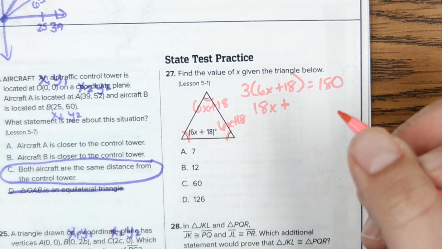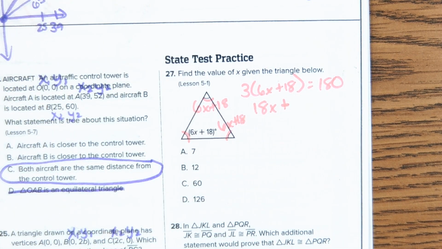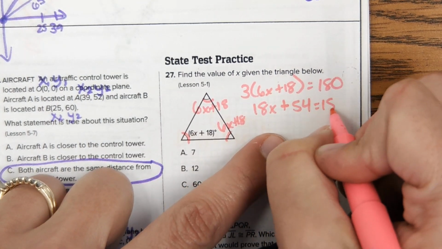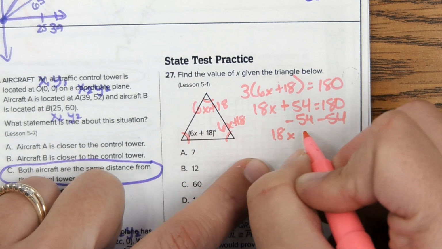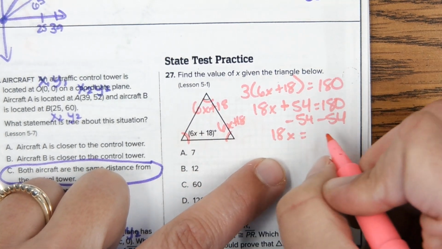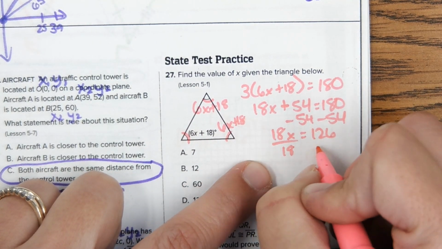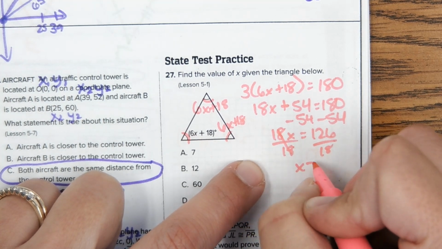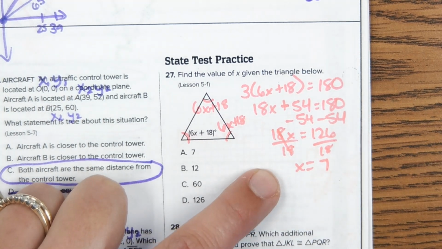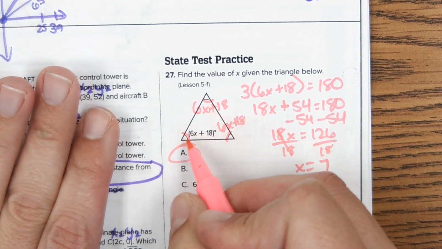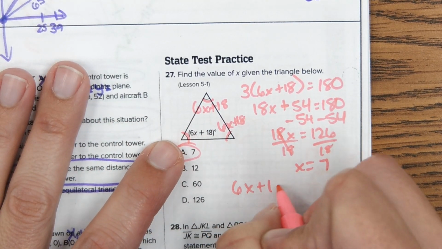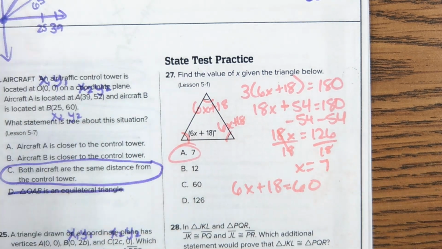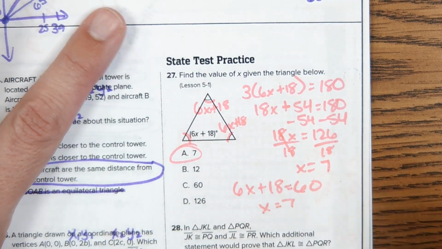18x plus 18 times 3 is 54. Continue solving the equation. And x equals 7. Another way that you could set this up, since each of these angles will be 60 degrees, is you could put 6x plus 18 equal to 60 and solve it this way, and you'd get the same answer, x equals 7.